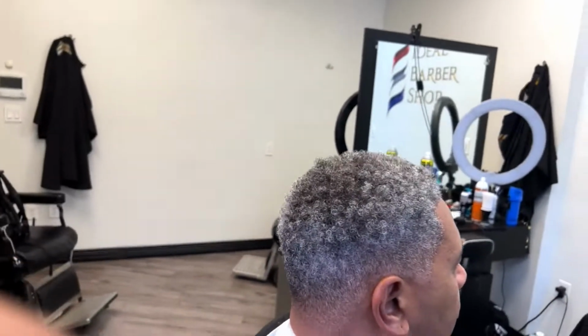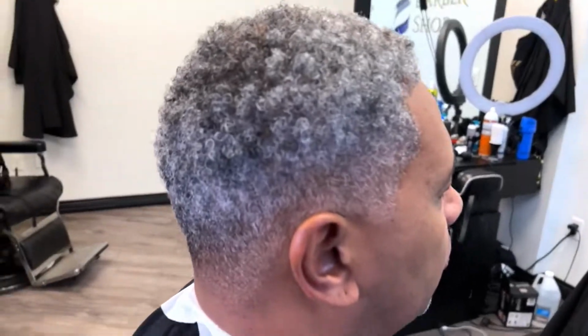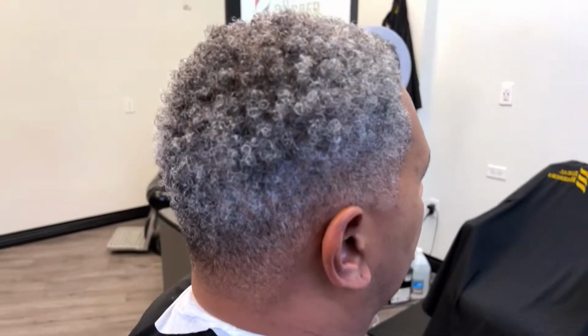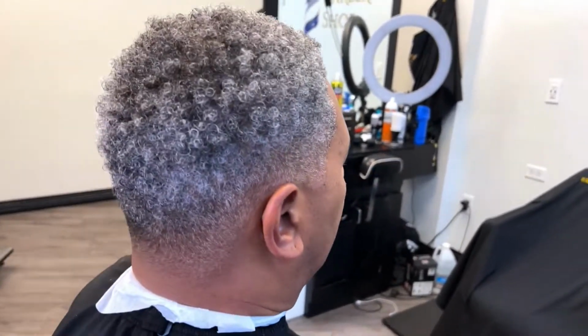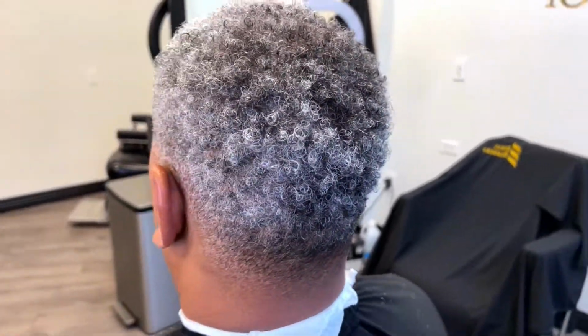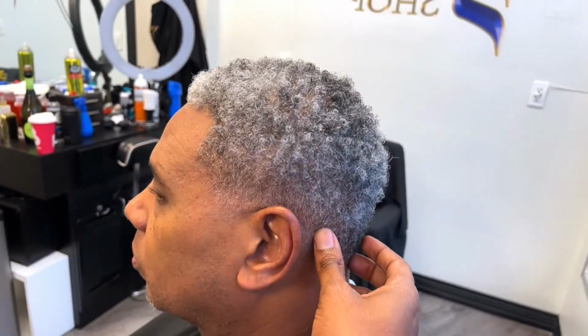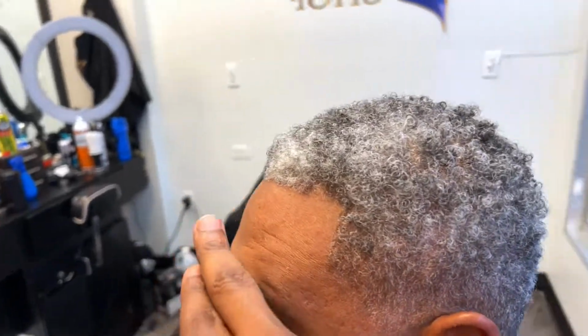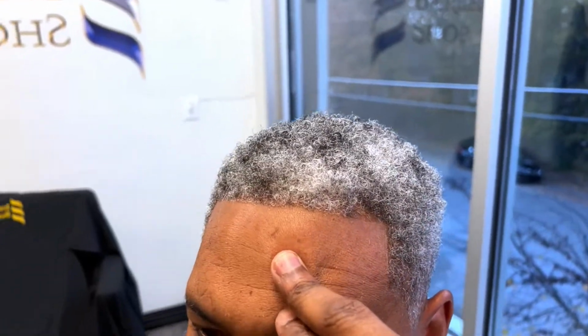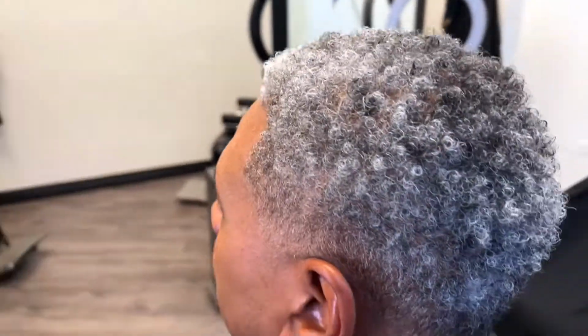All right, y'all, so this is it. This is a full tutorial on a drop ball fade with gray hair. And this fade came out super clean. Hairline's really sharp. And he's in the game.